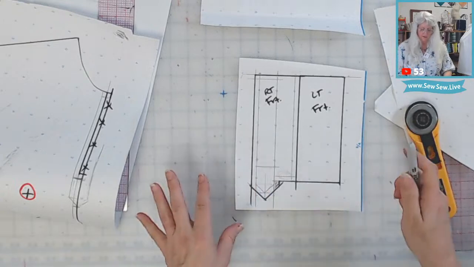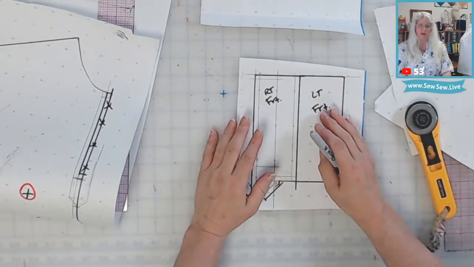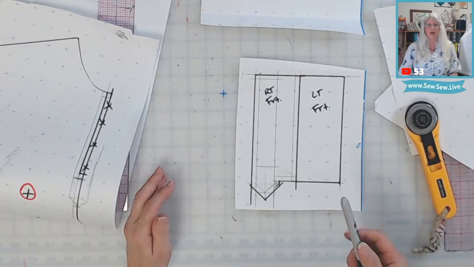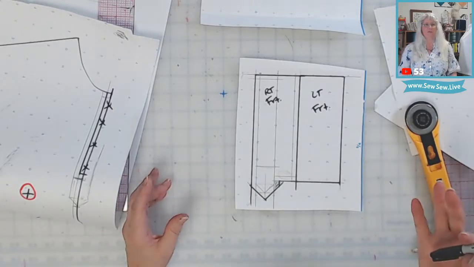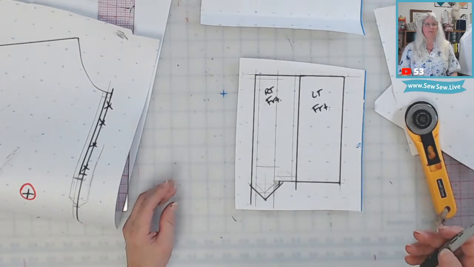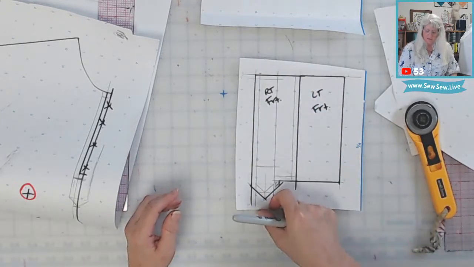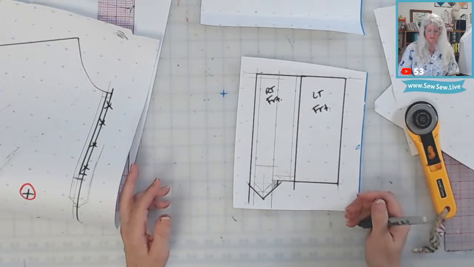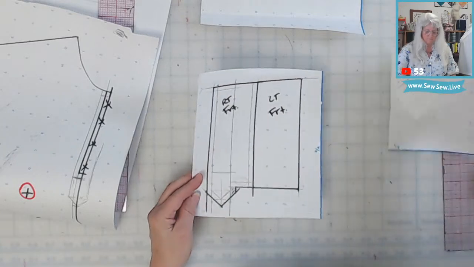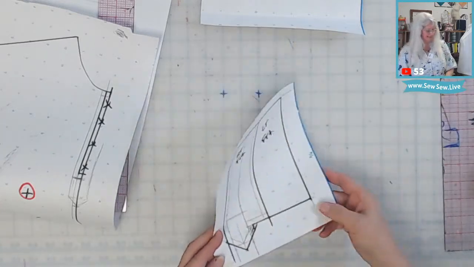You can interface the whole thing unless your fabric is kind of heavy, like say it's a quilting cotton or something. I would decide if I want to interface it or not. Quilting cotton and up, I might put a little bit on 1/2 of it, but I don't really think you need to interface the whole thing. So that's kind of how I feel about that. And we're done. That's it.